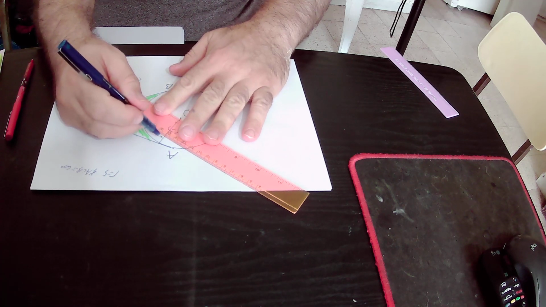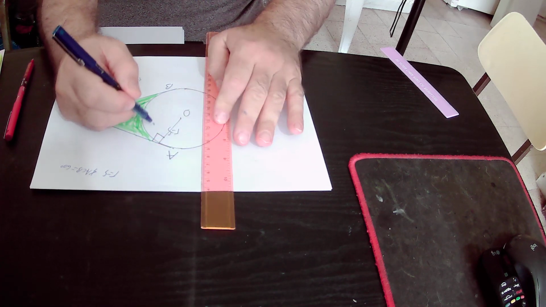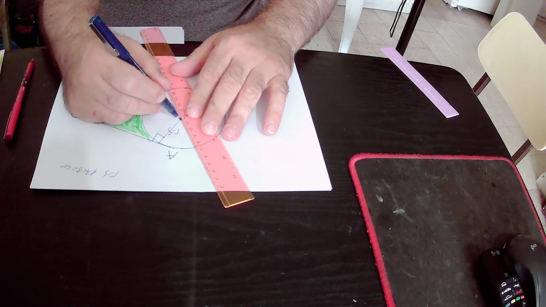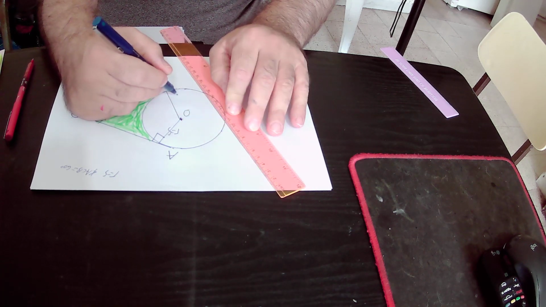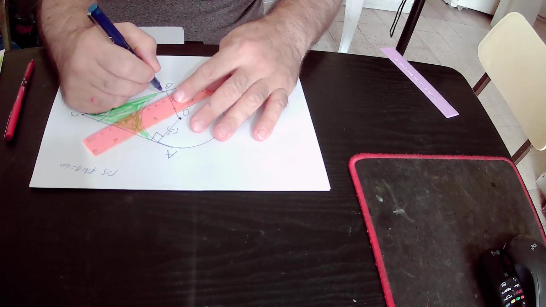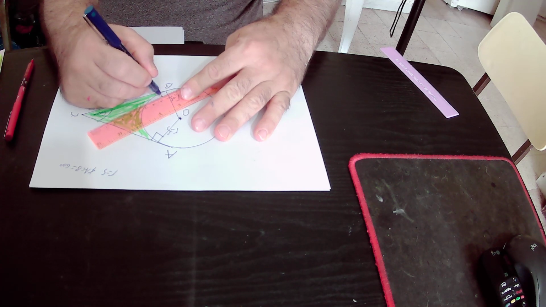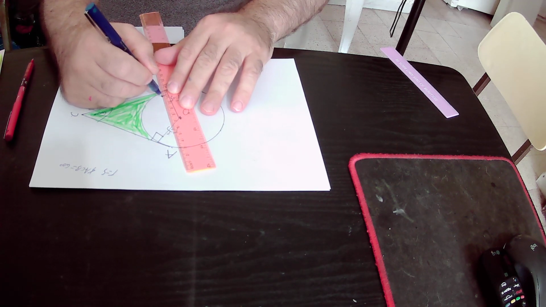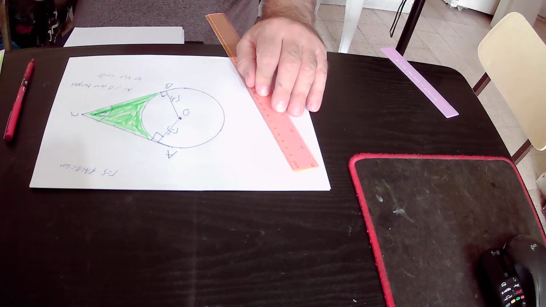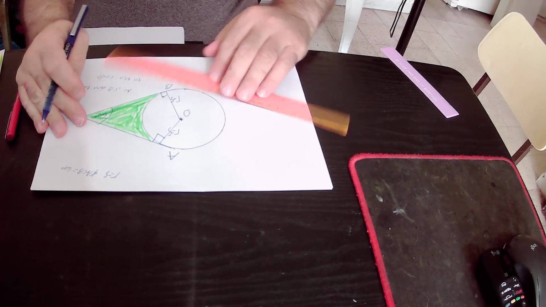This angle is 90 degrees as I proved in the first method. OB also equals the radius of this circle that equals 5 units, and this angle equals 90 degrees. We've already proved it in method 1. We will join together points C and O by a straight line.